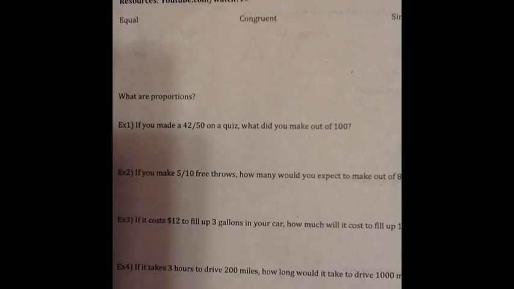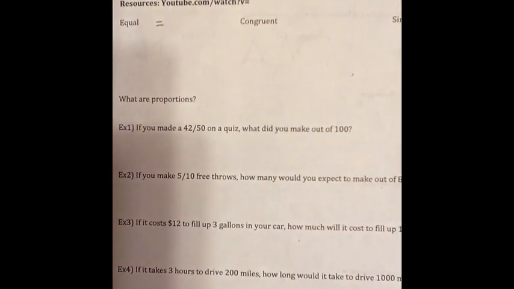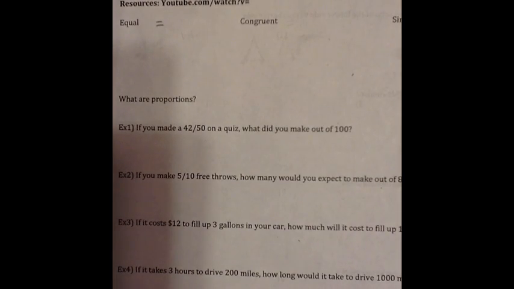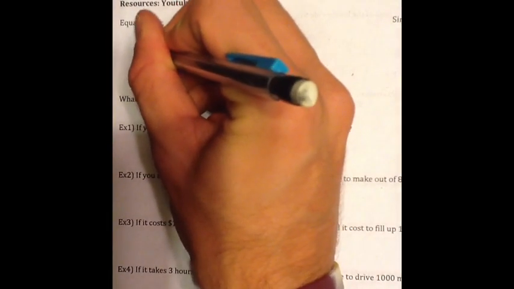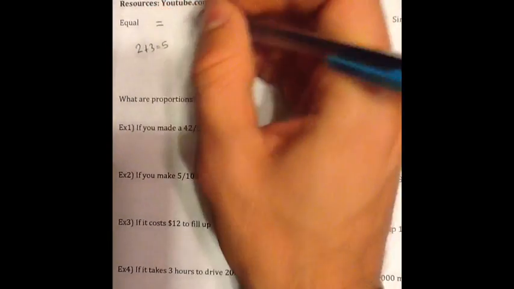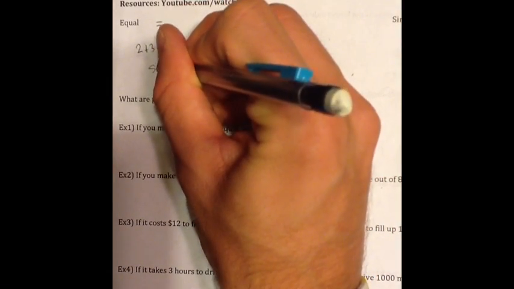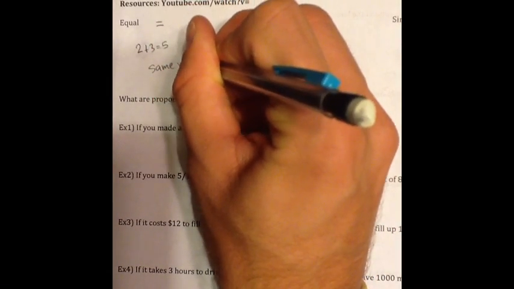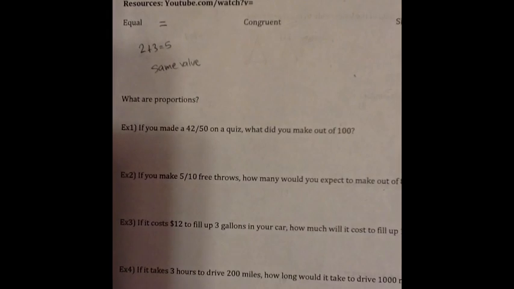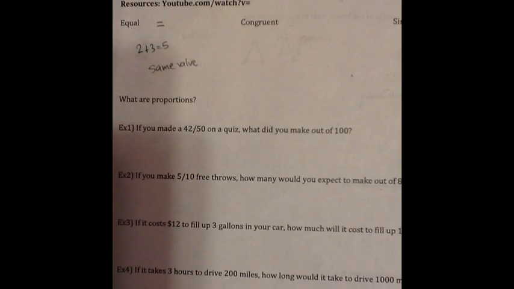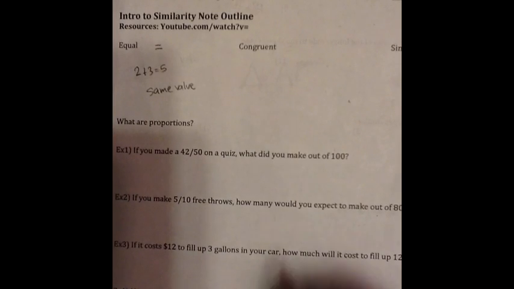So there's three words I want to talk about first. The first being equal. This is a word that you see all the time, you're very familiar with. And you know that when we say two things are equal, it means that they have the same value. 2 plus 3 is the same. It's worth the same. It's equal. It's equivalent to 5.